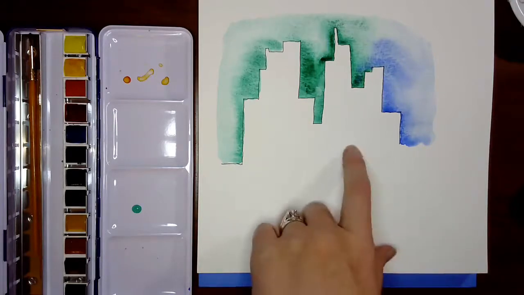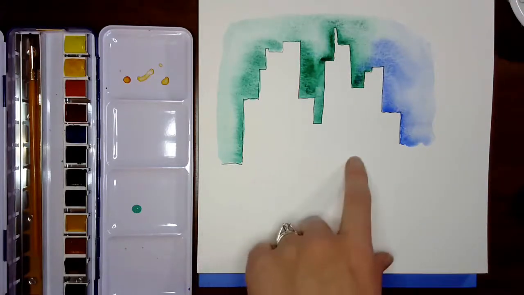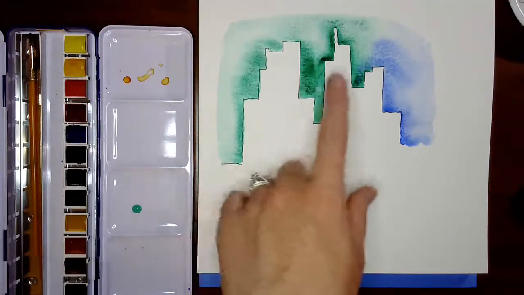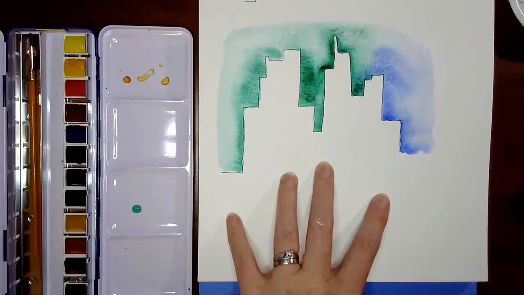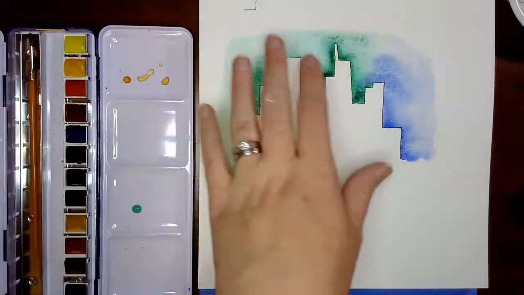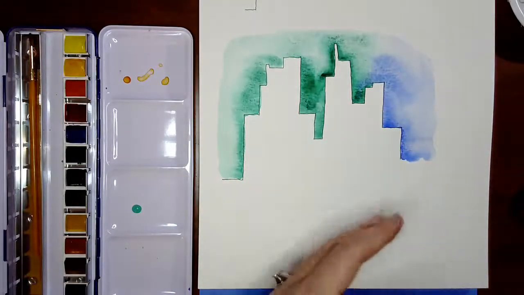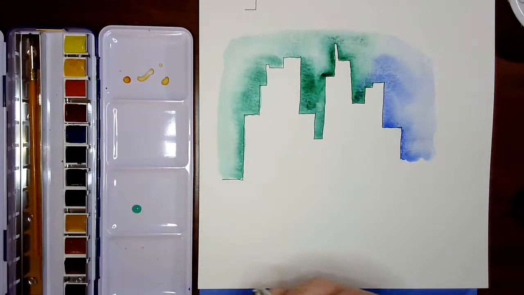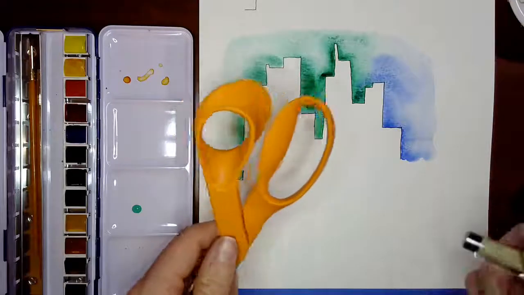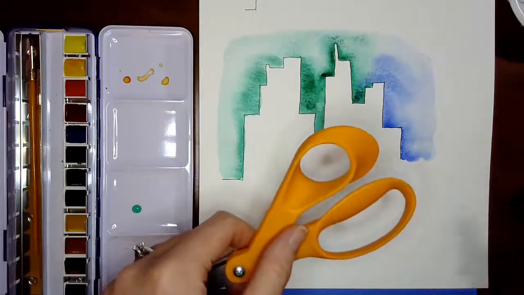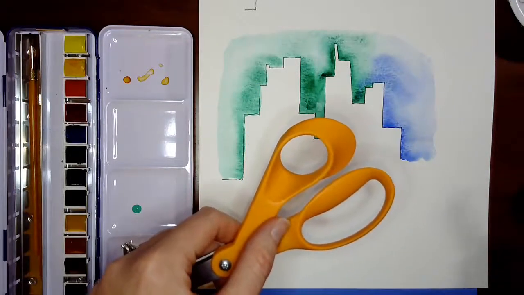And then as you can see here, this is an example of a skyline. I also would like you to come back with watercolor and add a nice wash in the negative space. That way you're practicing your line work and your watercolor skills at the same time. So just a quick example to make sure we're on the same page about what negative space means.